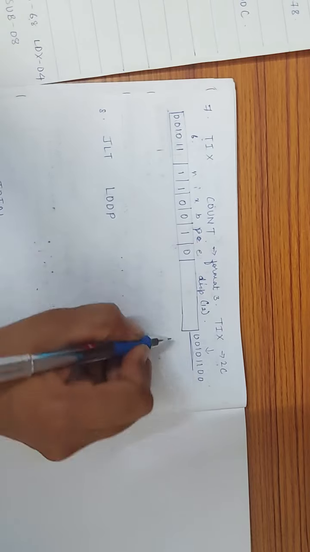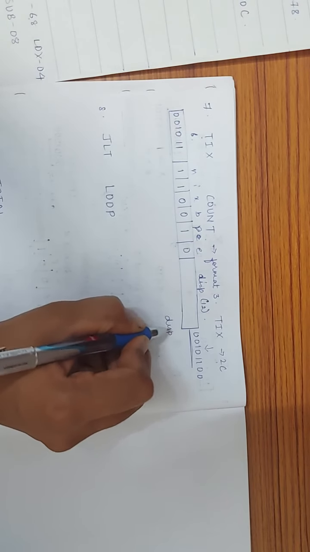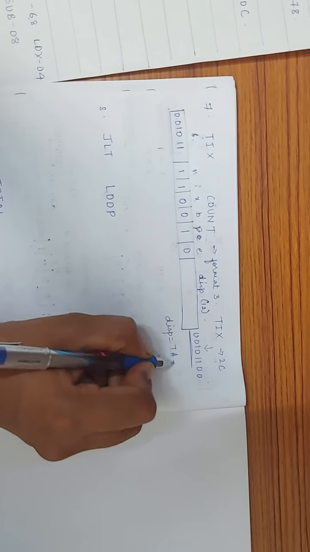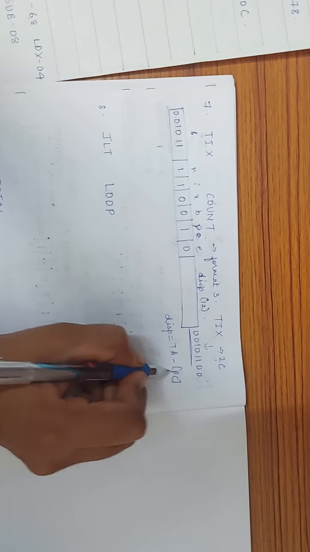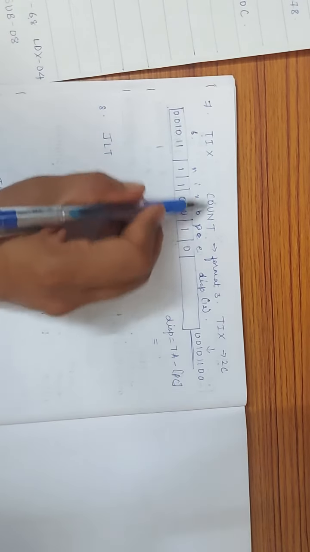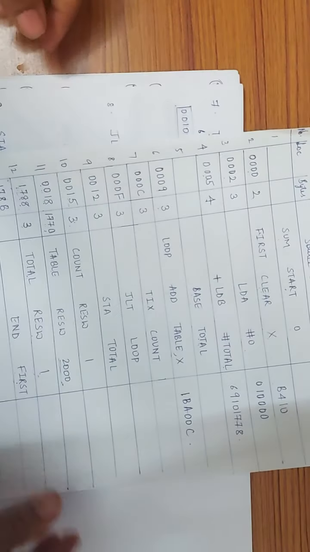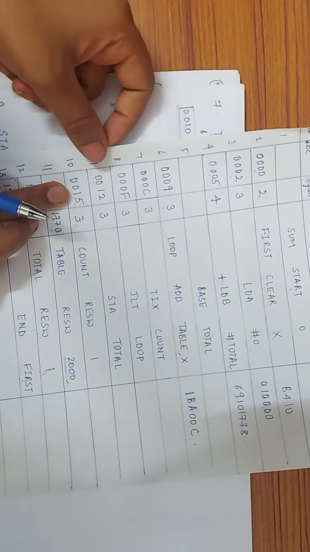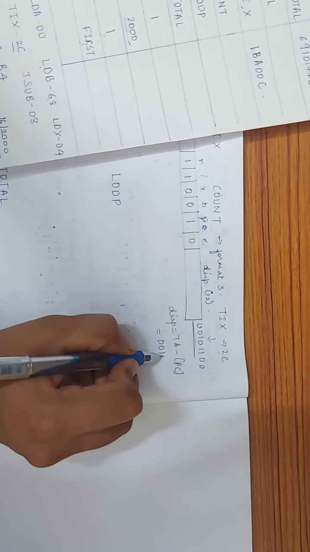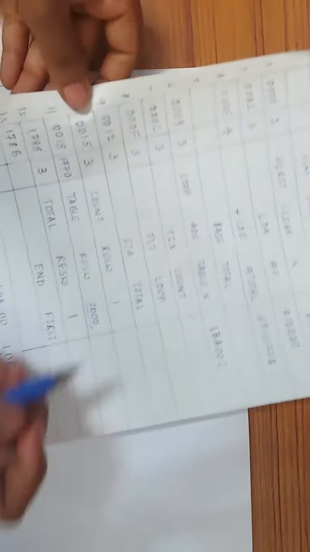Now we have to calculate the displacement. Displacement is equal to target address minus program counter value. What is the target address for TIX COUNT? What is the target address for COUNT? COUNT starts over here. This is the target address 0015. What is the program counter value?